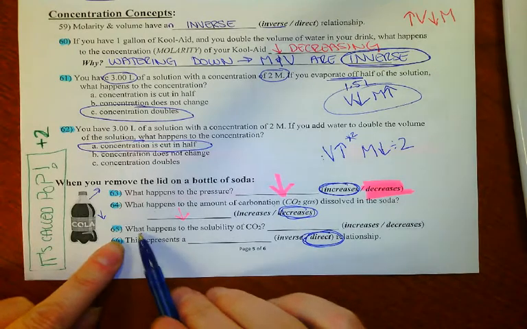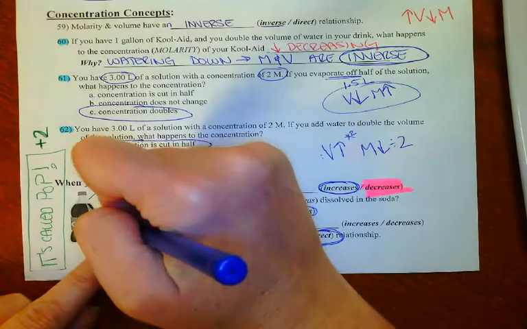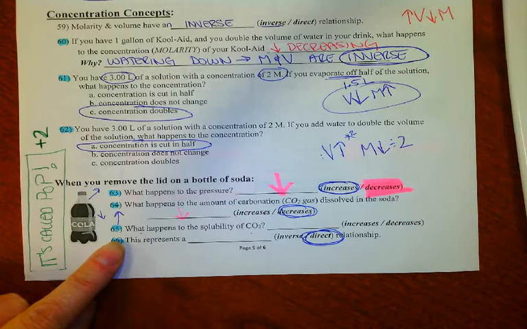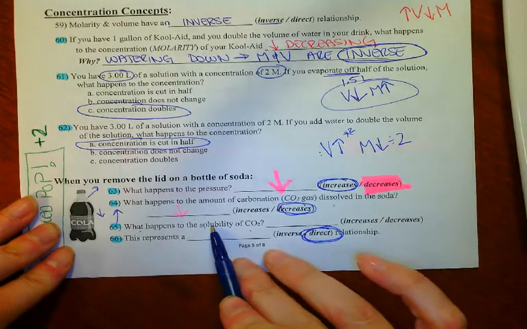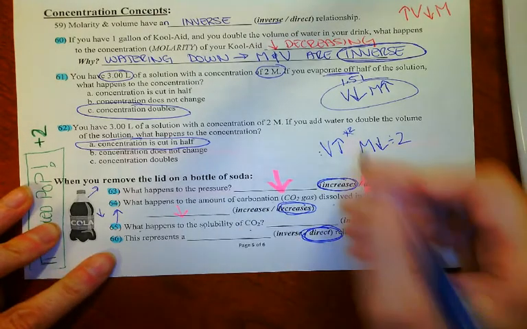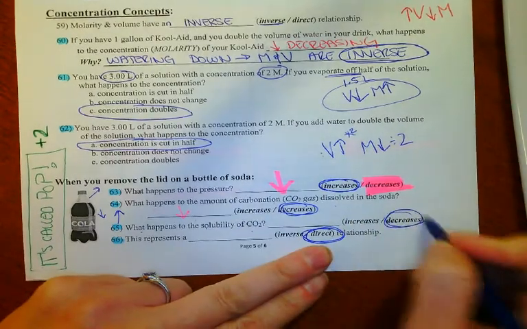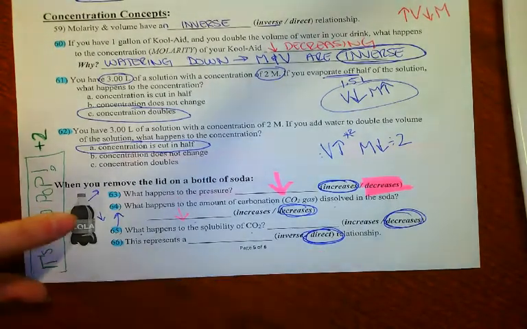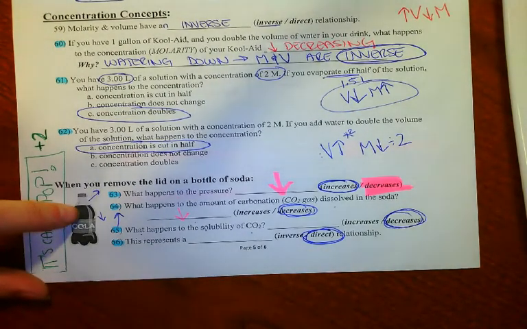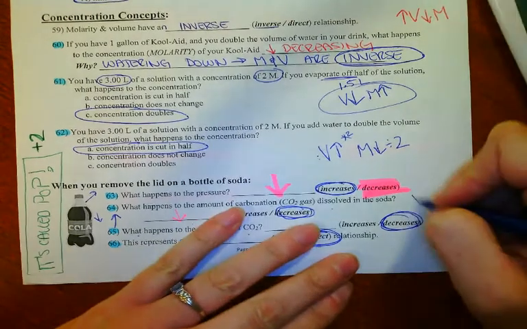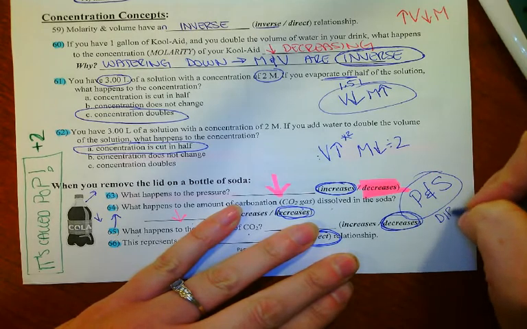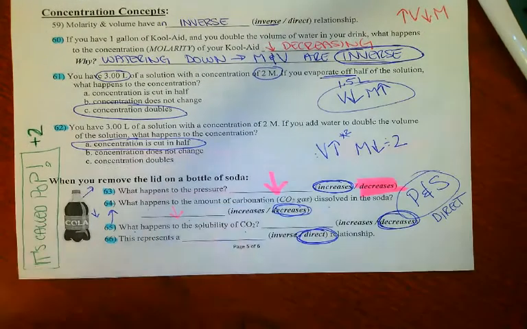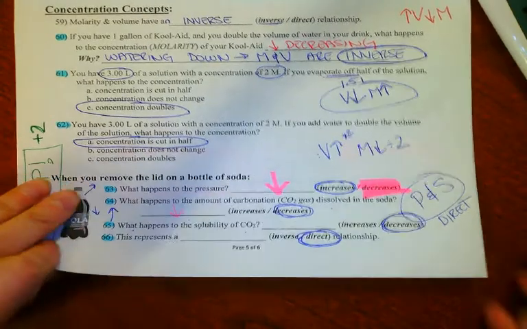And then number 65 says, what happens to the solubility of CO2? That's the same question as 64. The amount dissolved, the dissolvability, is the solubility. So if pressure goes down, then CO2 is less dissolved. There's less carbonation in my soda. So that means pressure and solubility of gases are direct. Pressure does nothing to solids, but it definitely affects my gases.